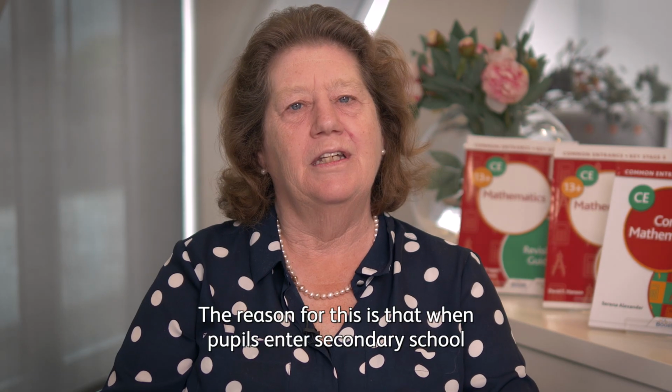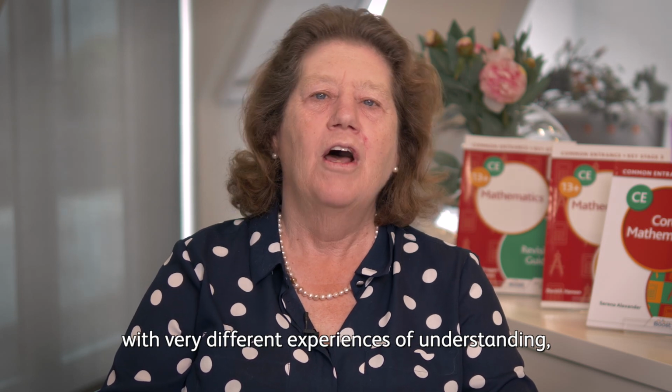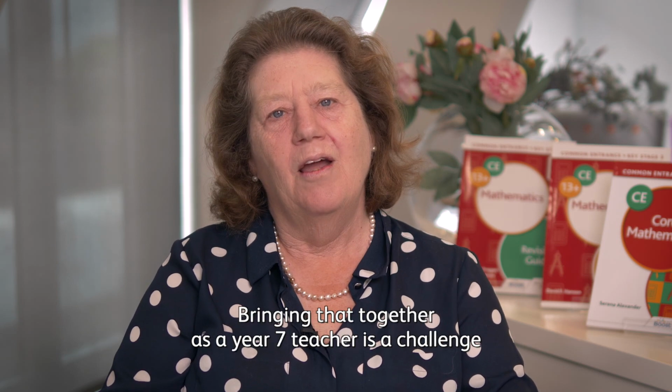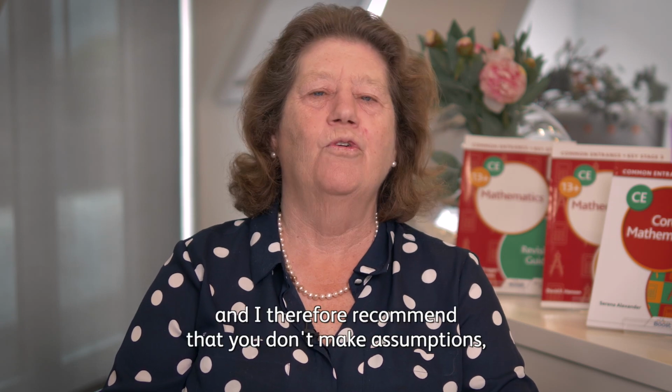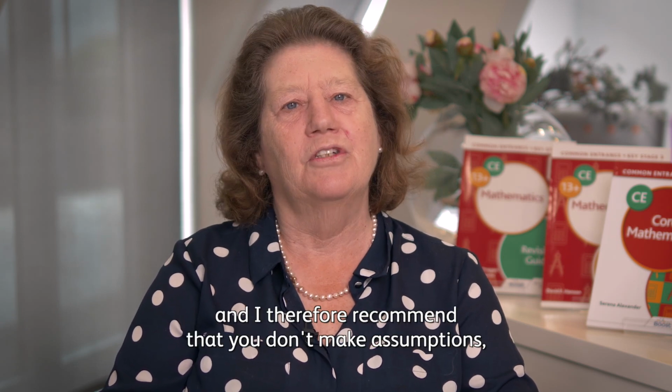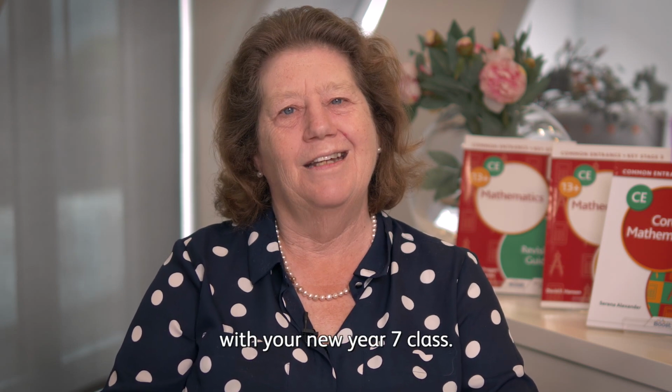The reason for this is that when pupils enter secondary school in Year 7, they've come from a huge variety of different primary schools with very different experiences of understanding place value, fractions, decimals and percentages particularly. Bringing that together as a Year 7 teacher is a challenge, and I therefore would recommend that you don't make assumptions, you teach it correctly as one of the first things you do with your new Year 7 class.